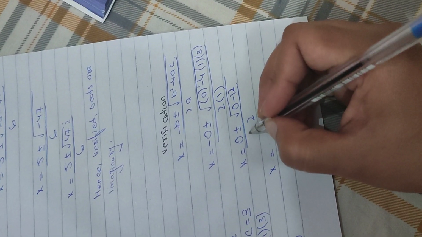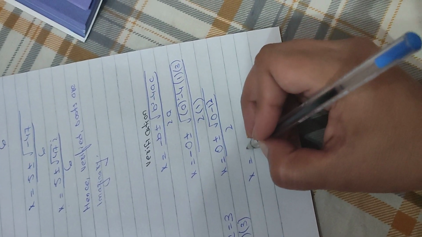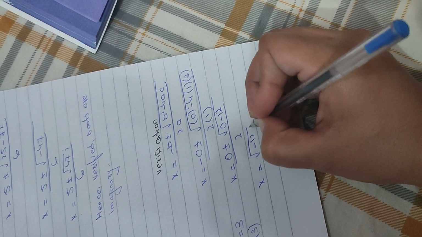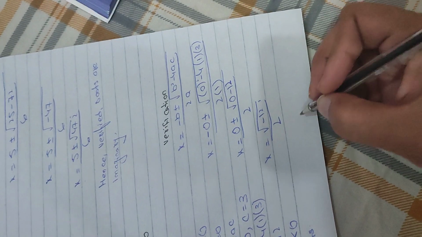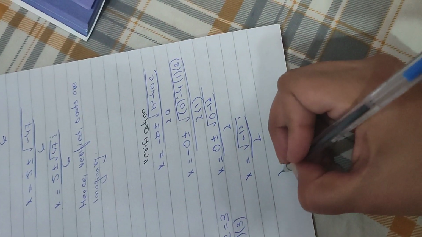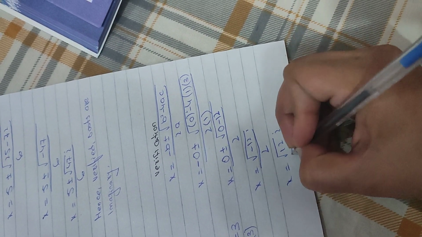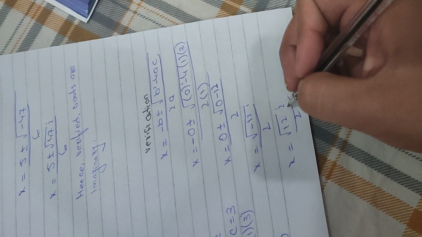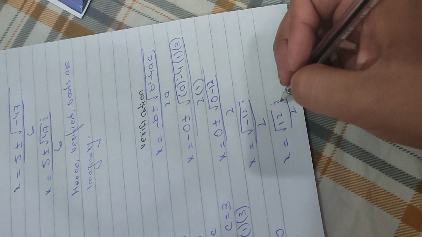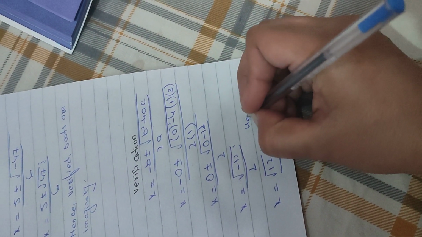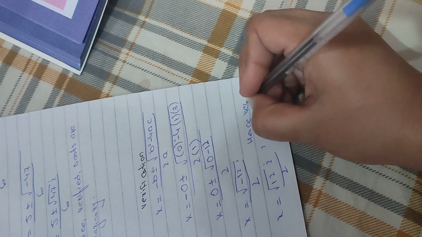You don't need to write 0 plus minus, the number is square root of minus 12 upon 2. We don't write minus with the answer. So it will be 12 iota upon 2. Again, because of iota, you can say it's verified that the roots are complex. You will write hence verified.